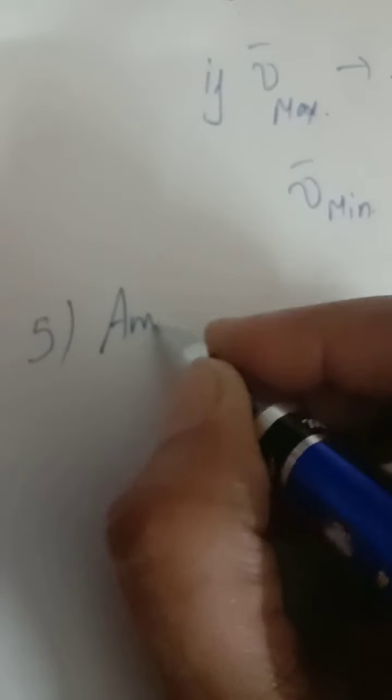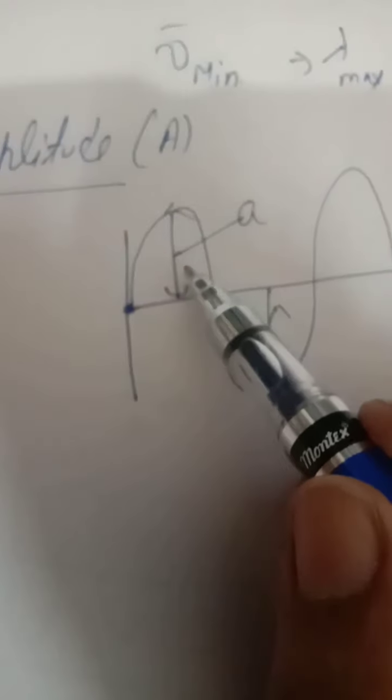Now next we'll talk about amplitude, designated by A. The source of the wave is here, and the height of the crest or the height of the trough is called A, that is amplitude, or displacement from the mean position is called amplitude, because the source of the wave displaces from its path, so this displacement is called amplitude.